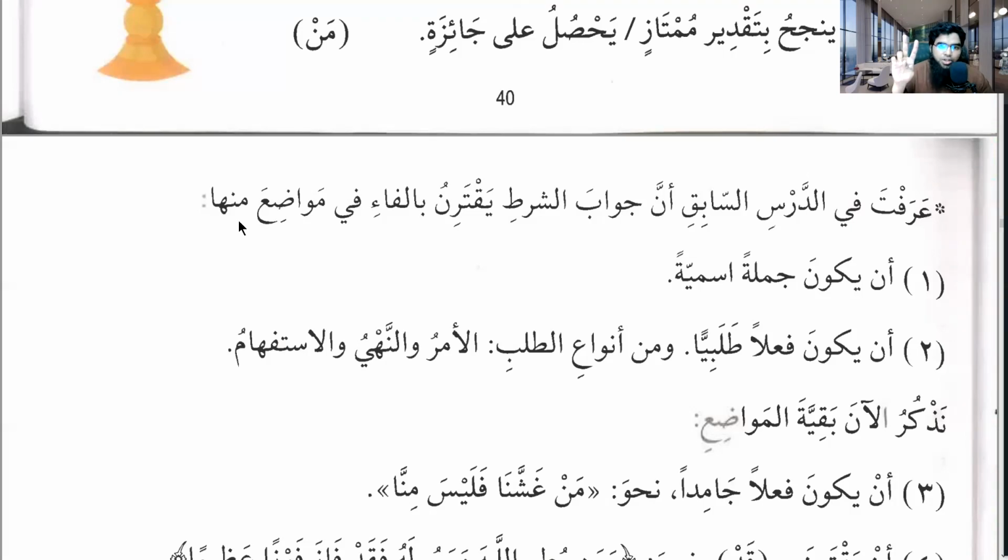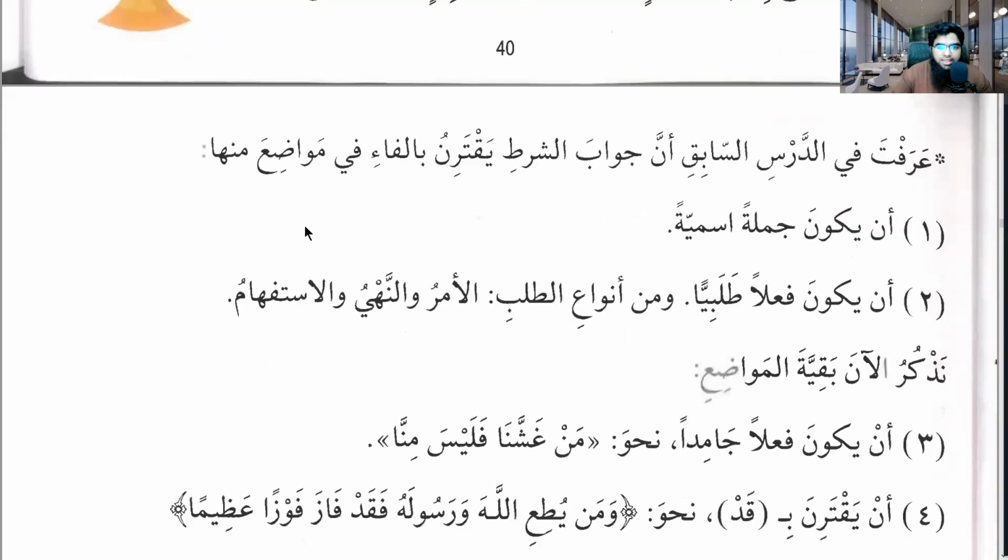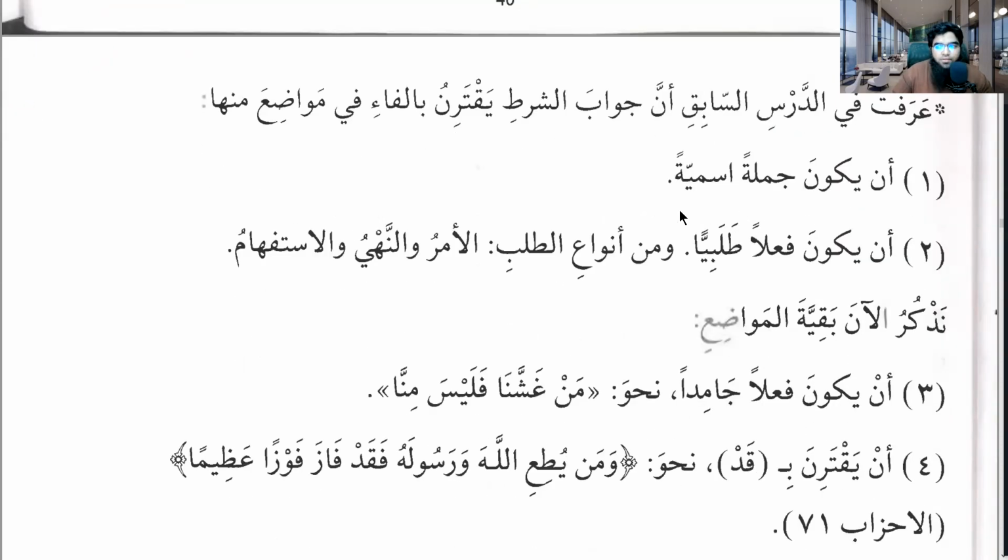So in the last lesson he brought two places, ismiya and talabiya, right? He brought two, and we learned last. An yakuna jumlatan ismiyatan. If it is a nominal sentence, the Jawab of Shart, the Jawab which comes after the condition, you put fa. If it is a nominal sentence, Jumla Ismiya.